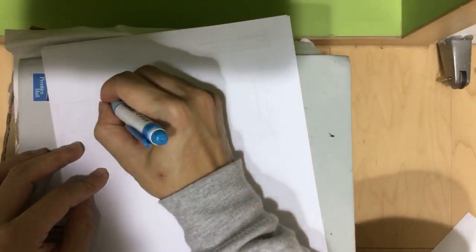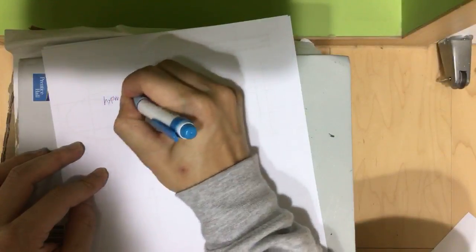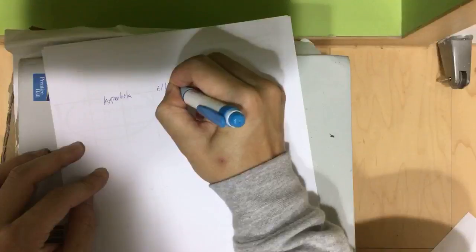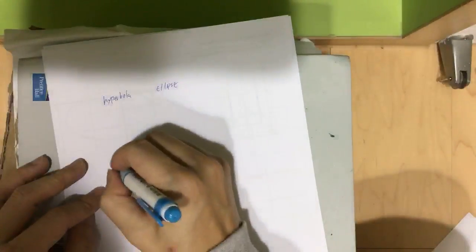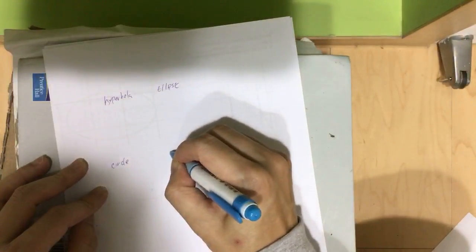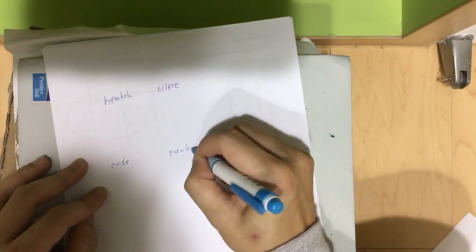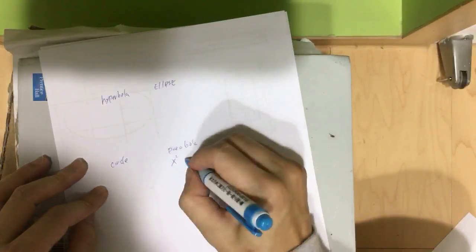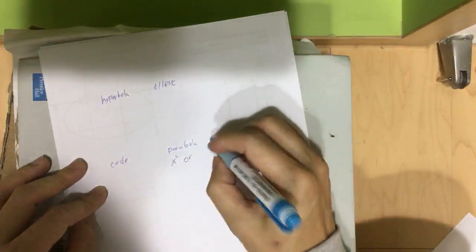So we have hyperbola. How do you classify hyperbola and ellipse? And we have circle and parabola. This one is x squared or y squared, that means not both.